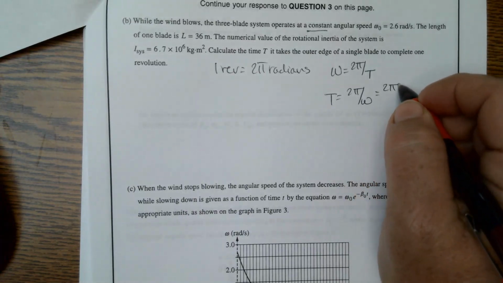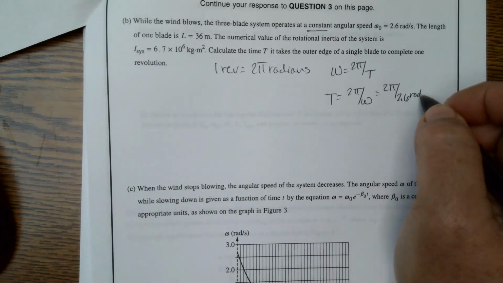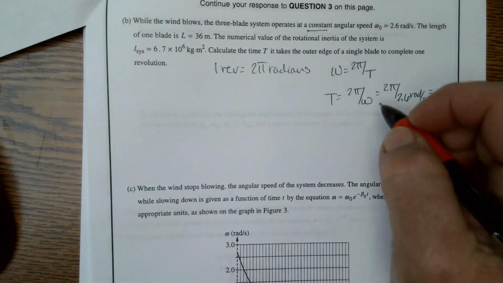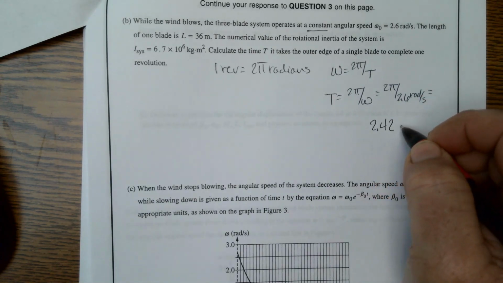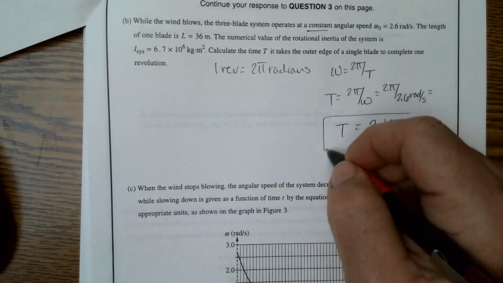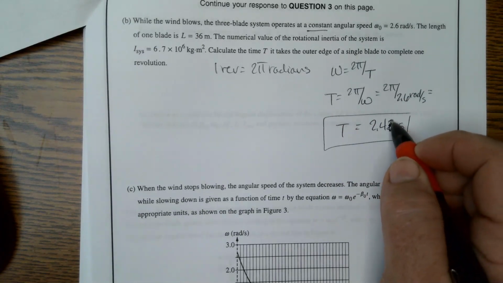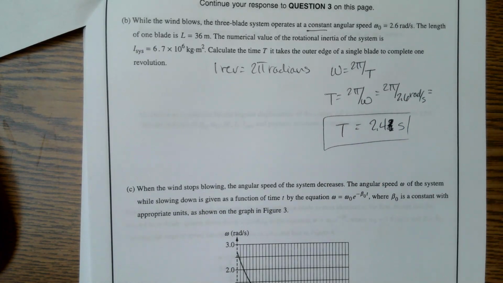So 2 pi over 2.6 radians per second. And that gives me 2.42 seconds. And there's my period, or 2.4 significant digit wise. There we go, 2.4 seconds, that's my period.